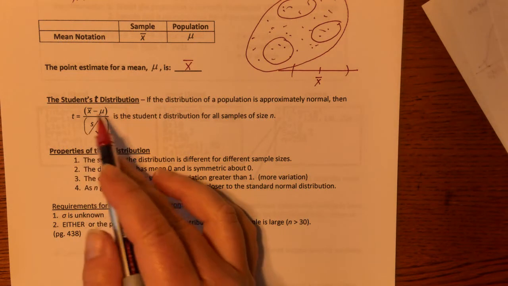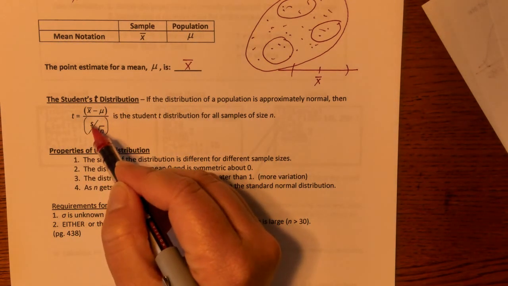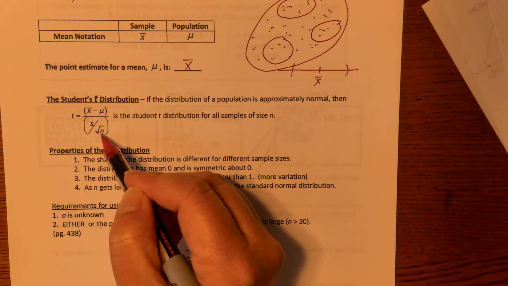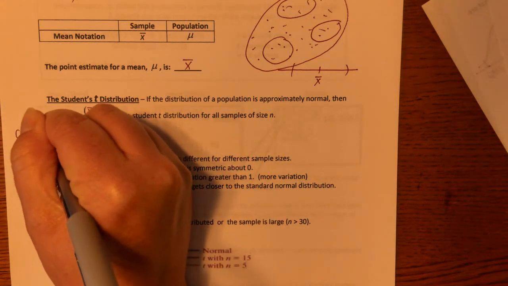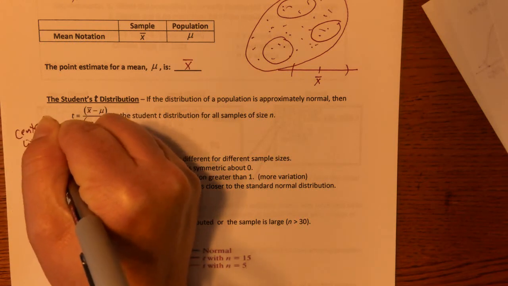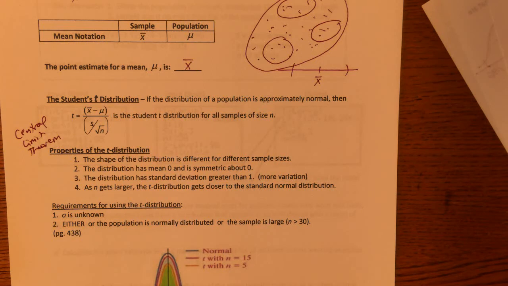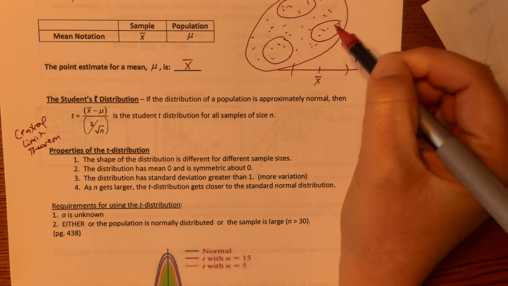This score ought to remind you a lot of z-scores, except instead of dividing by the standard deviation, they're dividing by the standard deviation divided by the square root of the sample size. Hopefully that reminds you a lot of the central limit theorem that we did in our last chapter.